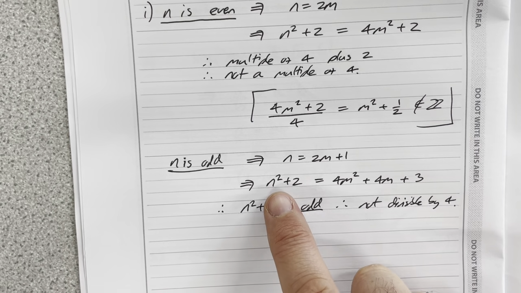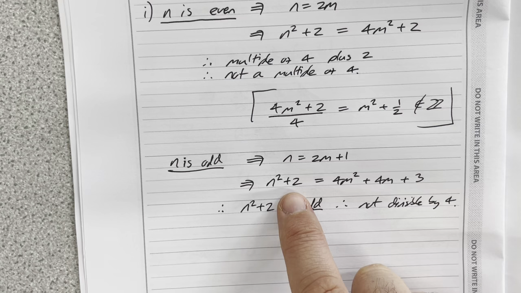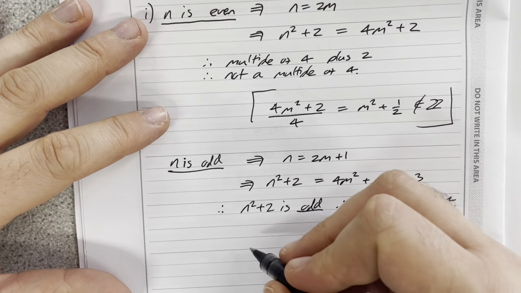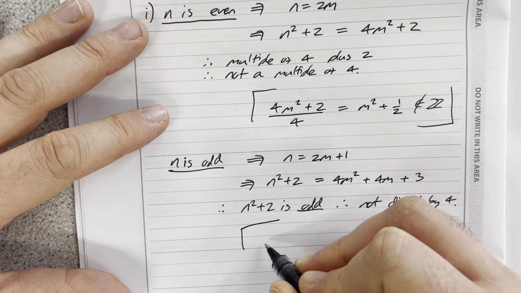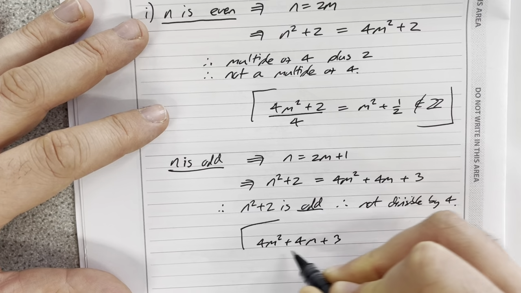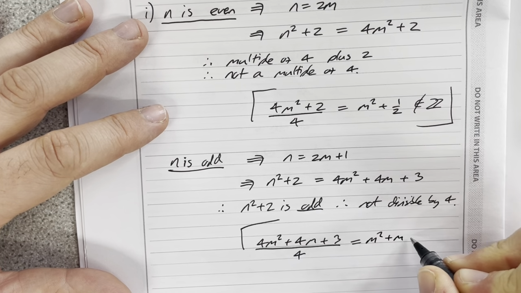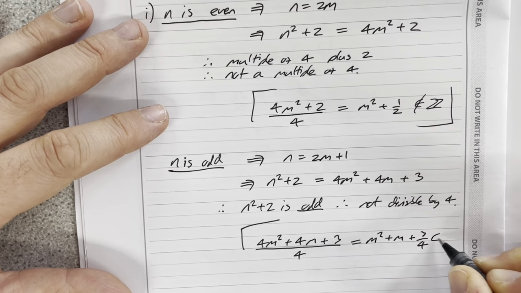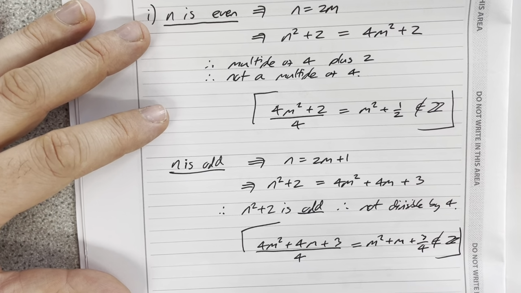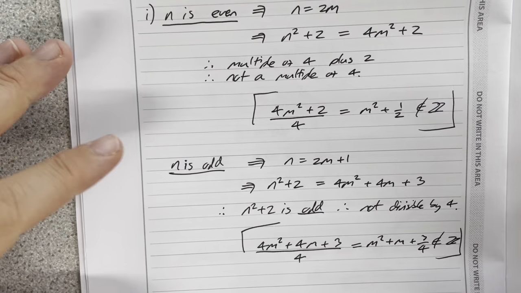Alternative way to consider it is n squared. If n is odd, then n squared is odd. So when you add 2 to it, it remains odd. So clearly not divisible by 4. And in an algebraic division, you could do 4m squared plus 4m plus 3. Attempt to divide that by 4. We'll get m squared plus m plus 3/4, which again is not an integer. So you can argue it that way. Either way, if n is even, it's not true. If n is odd, it's not true.